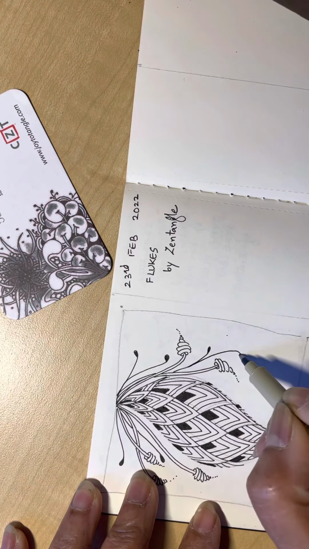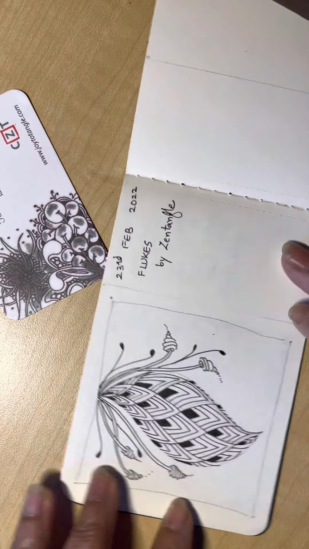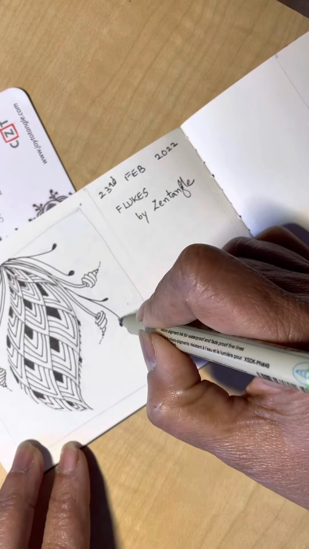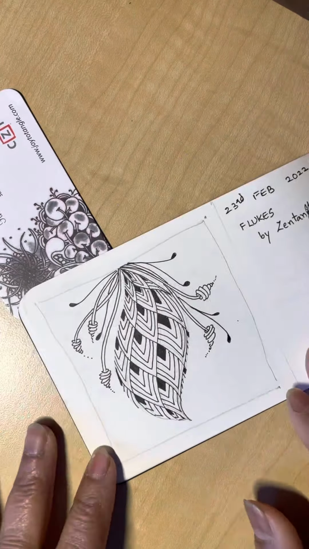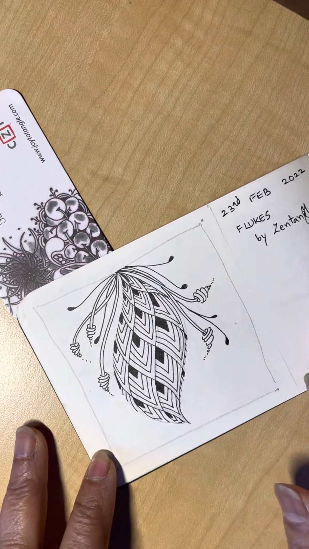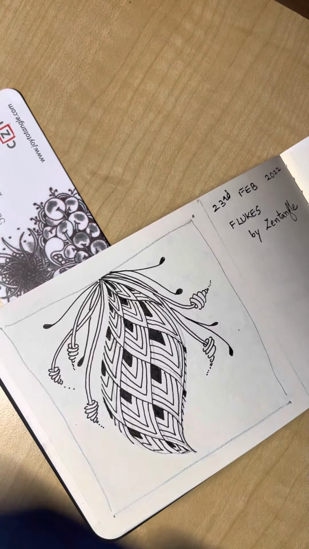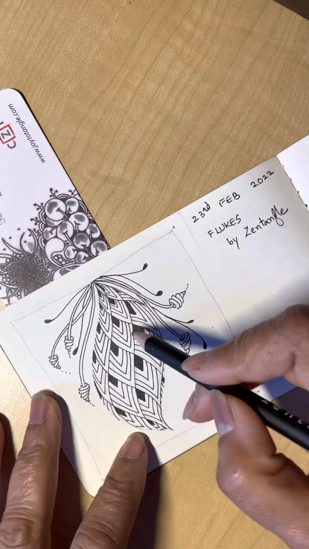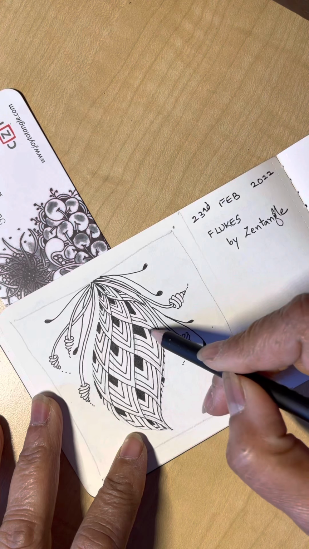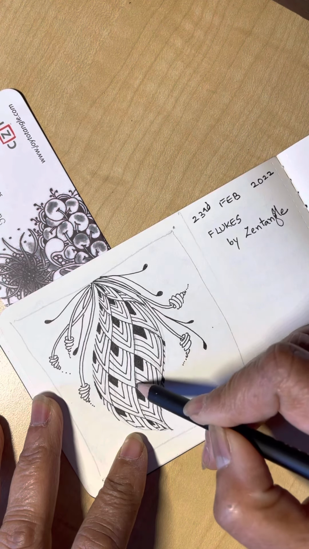We can add something that is going this way. And there we go. This looks like a whimsical little pod hanging there.